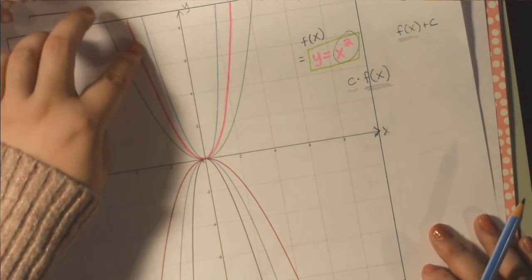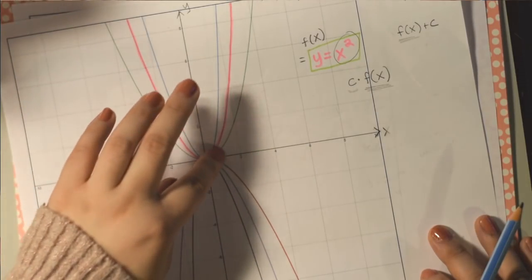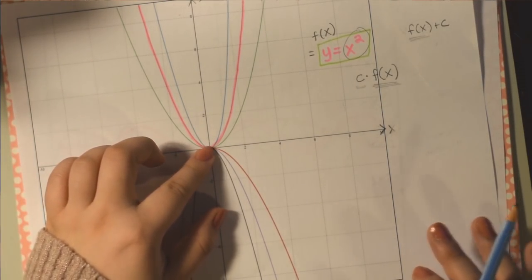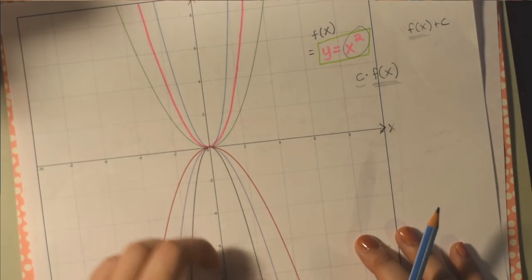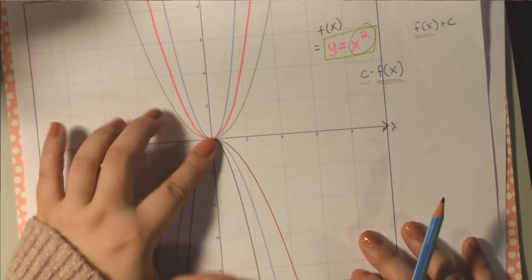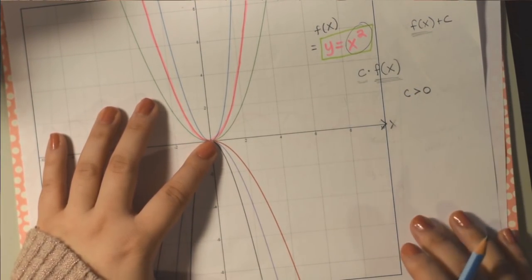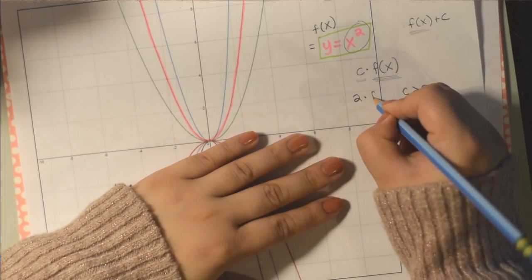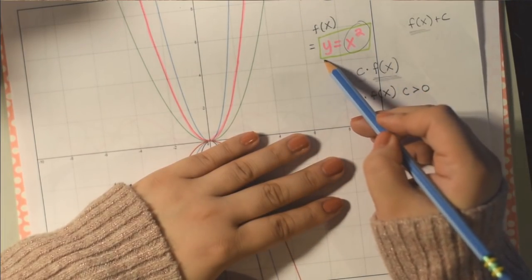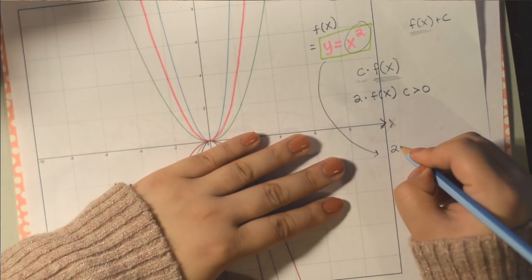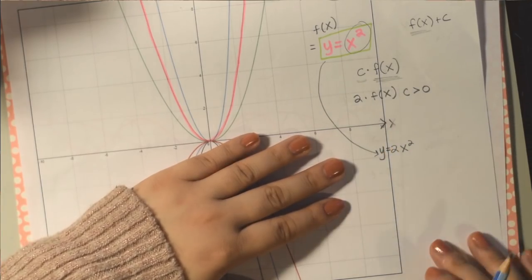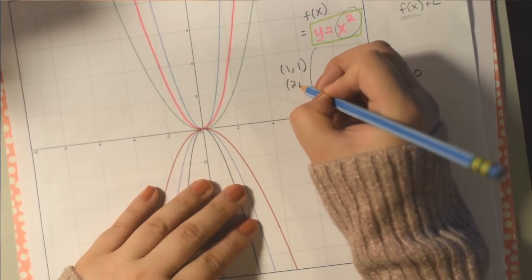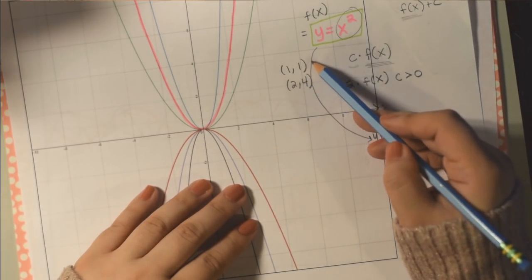So again, we have our y equals x squared, our basic function, our parent function. And you can see here, this is kind of funny, it goes upside down too, we'll talk about that. But assuming that, let's look at c being greater than 0 first. So c is a positive number, let's say 2 times f of x, and in this case 2x squared. So the graph of y equals 2x squared. Let's go back to our handy 1, 1, 2, 4. These are points on this graph.